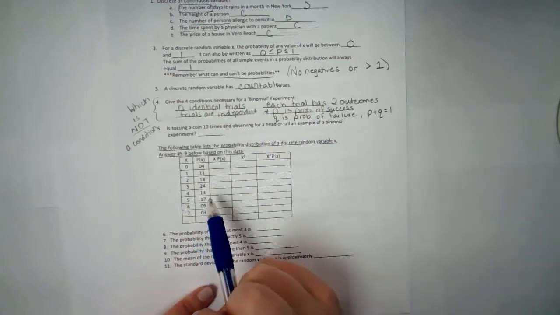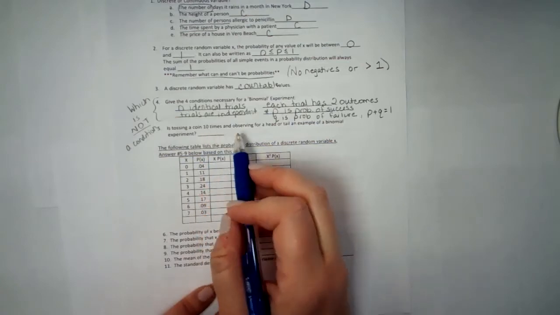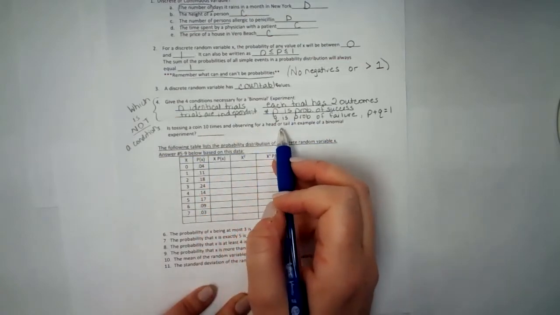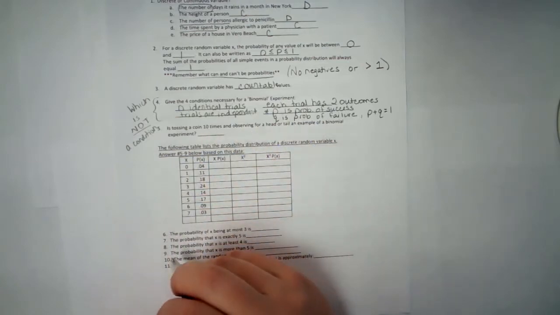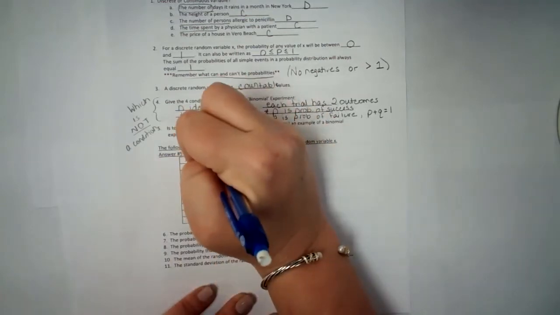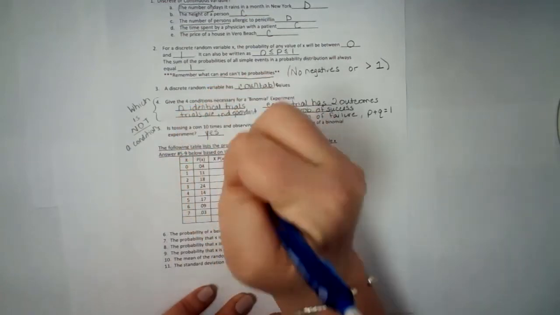Okay. All right, so number 5 is tossing a coin 10 times and observing for a head or a tail, an example of a binomial experiment. Well, I already told you that yes, flipping a coin is always a binomial experiment. It's like the quintessential binomial experiment, okay?